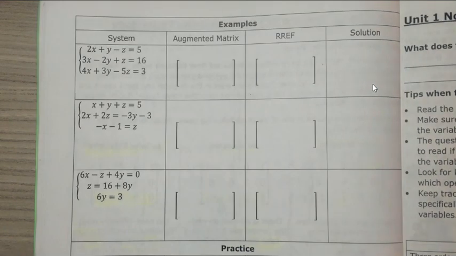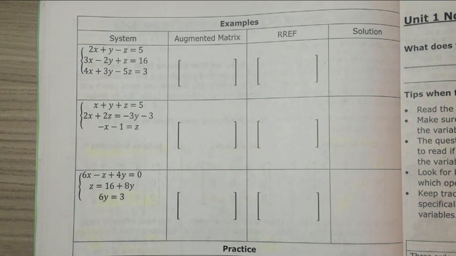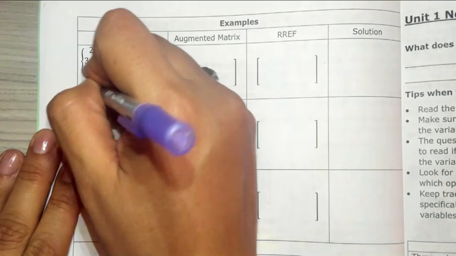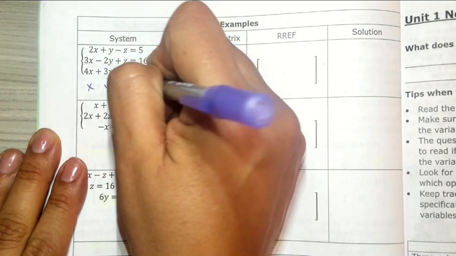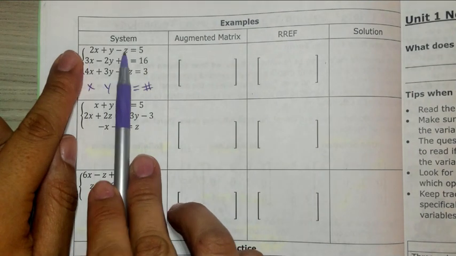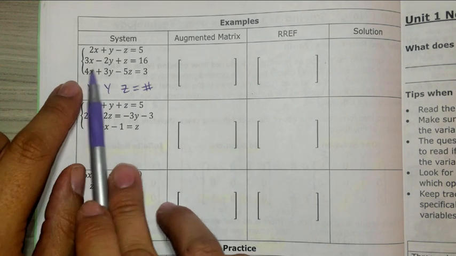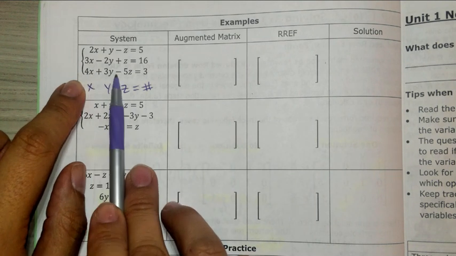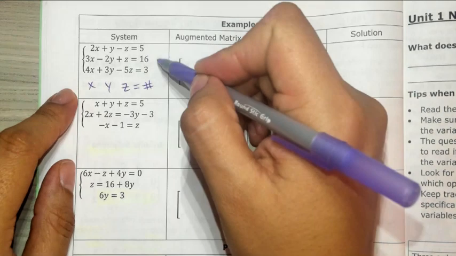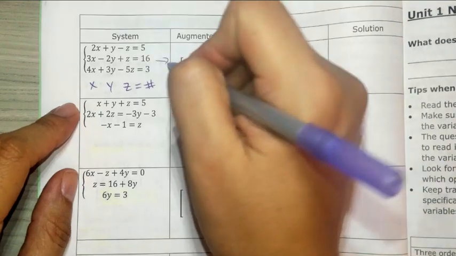Here are 3 problems that I'm going to go over in the video. First, I just want to make sure we verify that they're following the format of x, y, z equals a number. This top row has the x, y, and z equals a number. Second row, x, y, z equals a number. And third row, x, y, z equals a number. So this one's all ready to be written as an augmented matrix.